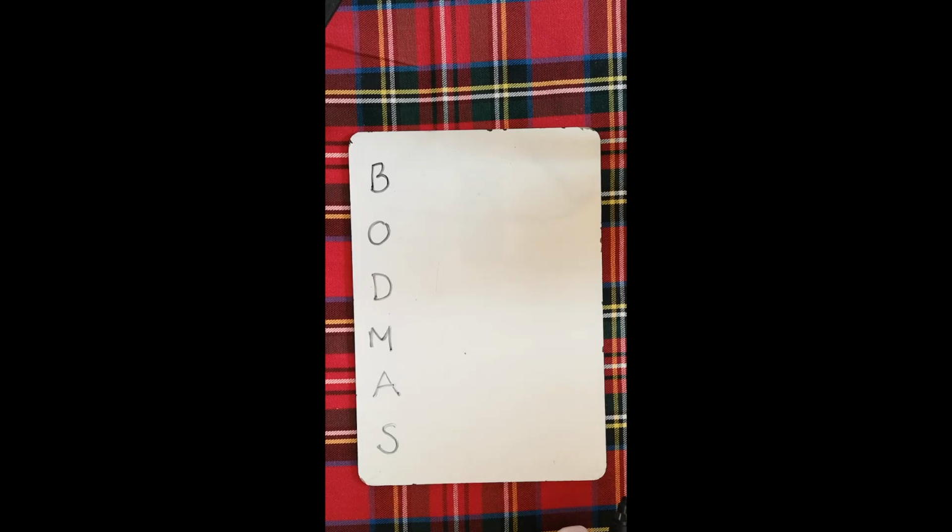We are going to be learning about BODMAS. Well, what is BODMAS? BODMAS is an acronym which we use in numeracy to help us remember the order to do operations when more than one of these are in a calculation. So what do the letters of BODMAS stand for?